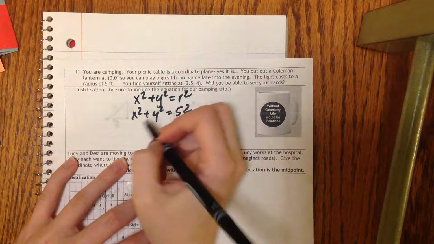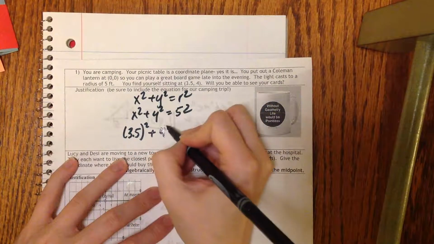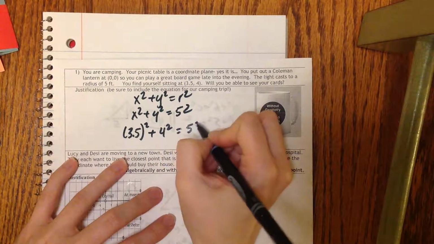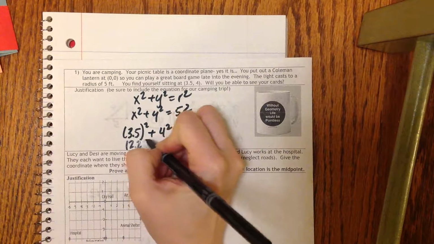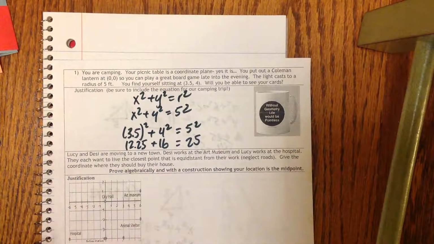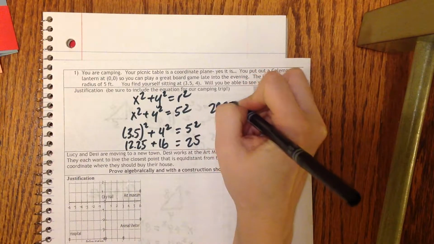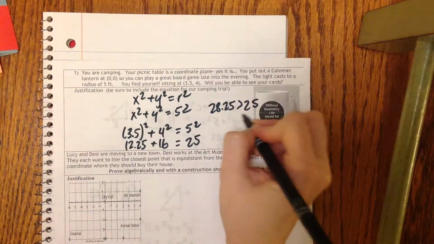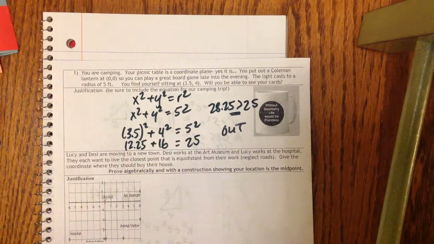Alright, now let's check to see if our point works. So 3.5 squared plus 4 squared, equals 5 squared. Let's see. 3.5 squared gives us 12.25 plus 16 equals 25. Let's see if it equals or not. 12.25 plus 16, yeah, it's not going to be equal. So 28.25 is greater than 25. If it's greater than, that means it's going to be outside.